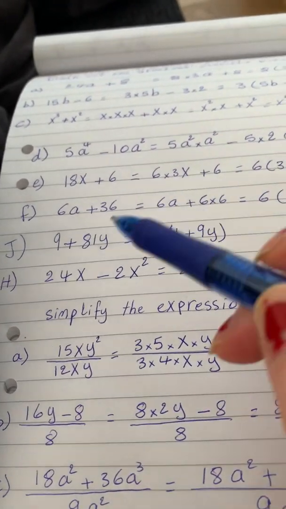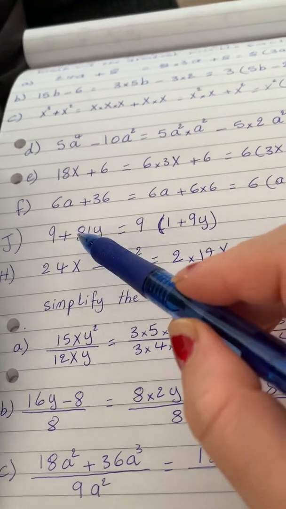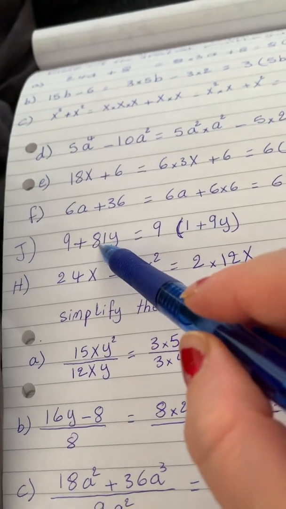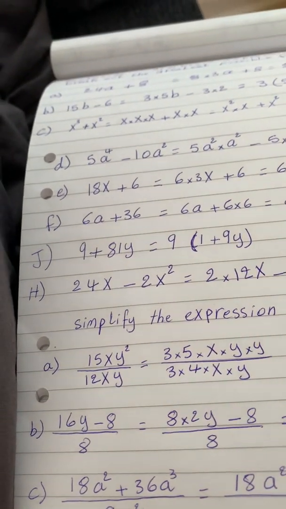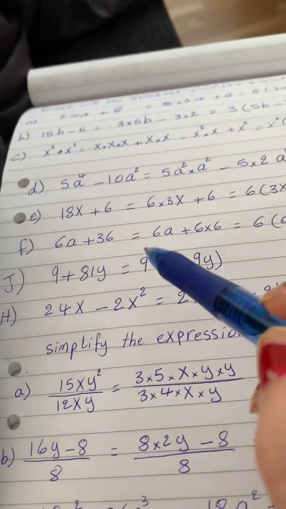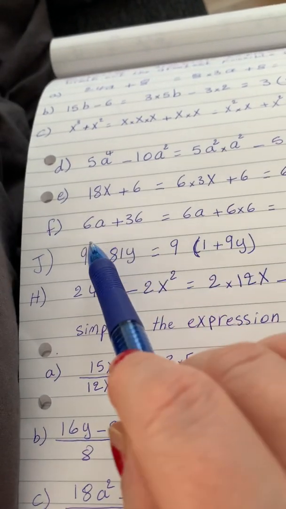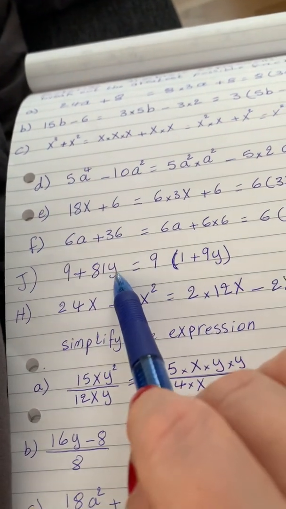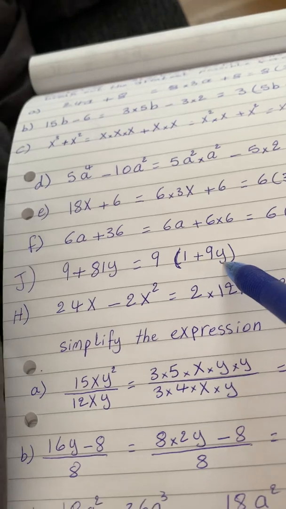J, 9 plus 81y. 81 is 9 times 9. And 9 is the highest common factor. We write it outside the brackets. We open a bracket. We have 1 left here, and 9y in the second term.